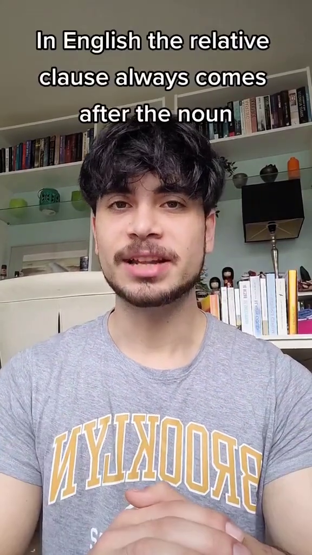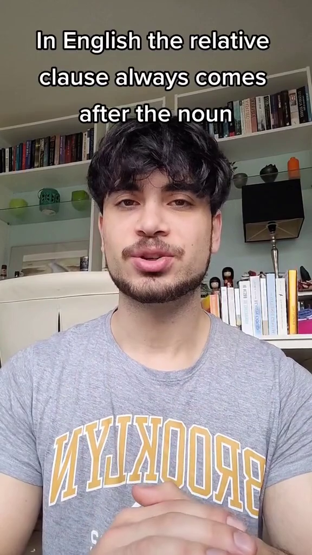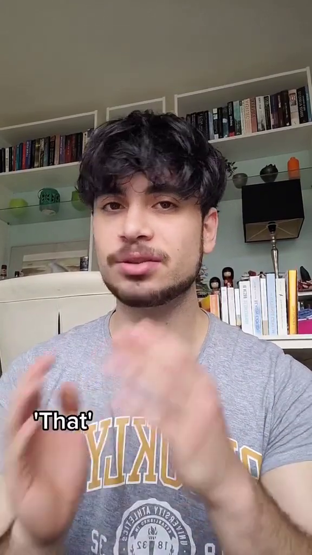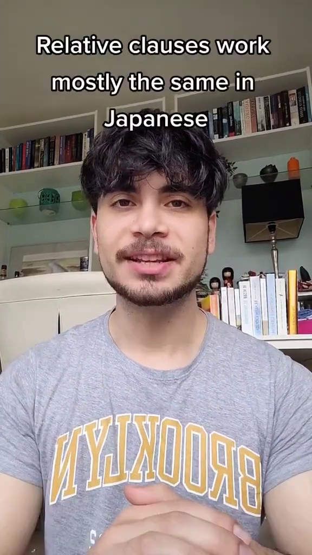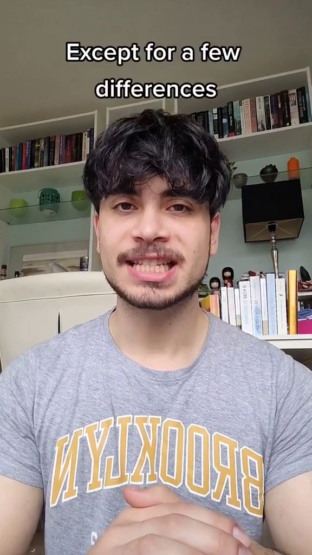In English, the relative clause always comes after the noun and is connected to it by relative pronouns such as that, where, or who, as seen in the example. Relative clauses work mostly the same in Japanese, except for a few differences.